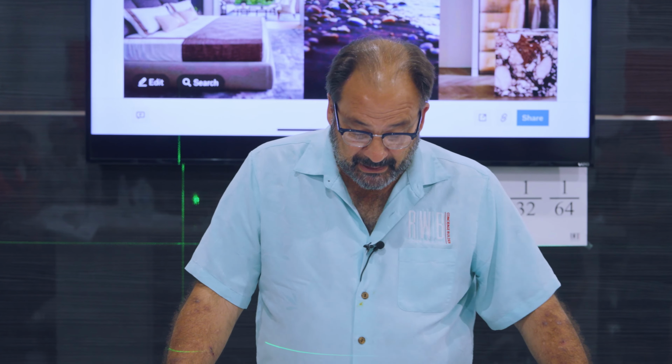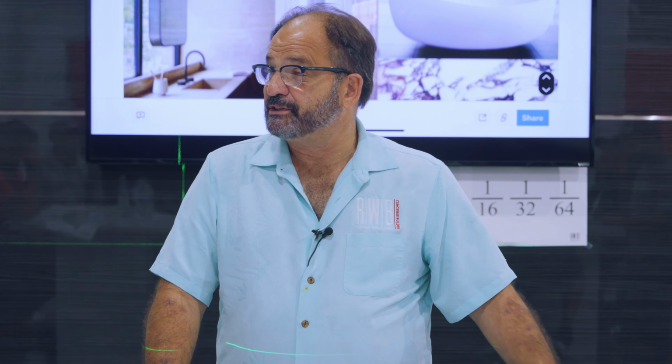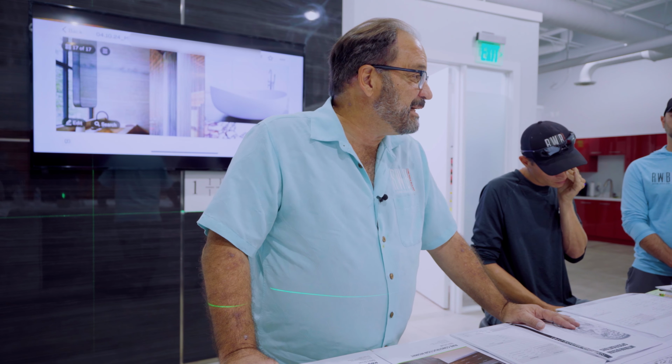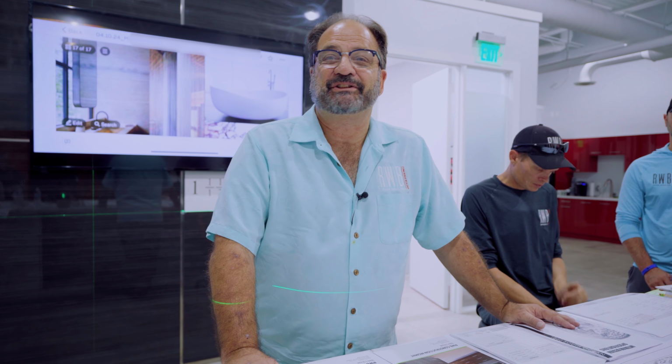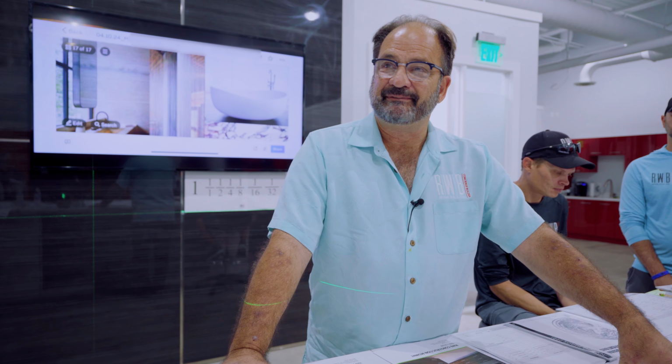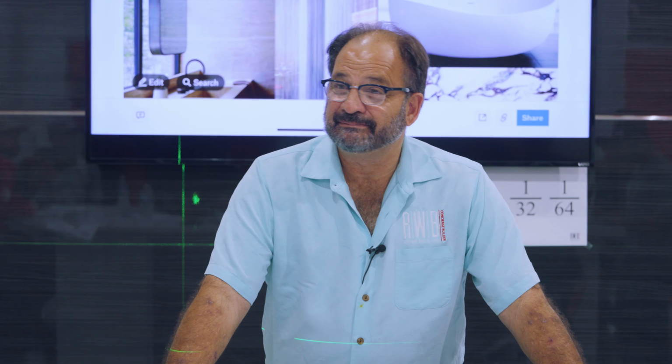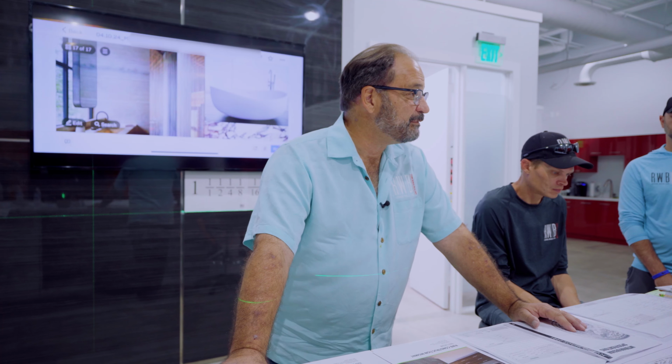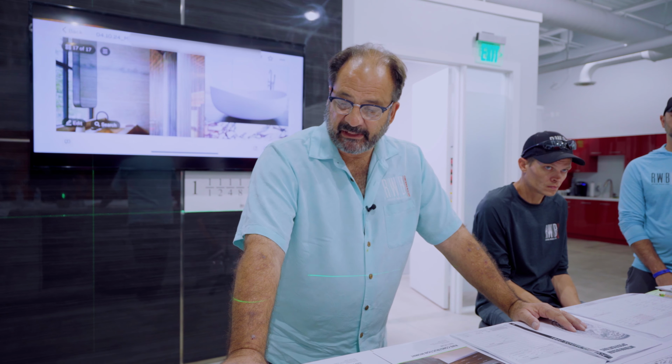I've said it before, it's much easier to correct something on paper than it is once you have the walls up. Once you have the walls up, now it's a big demo thing and you have to look at the ricochet effects of what you're doing. When it's paper, it's easy. Change it, move it over, everybody agrees, you go. Okay? Everybody understand that? Okay.